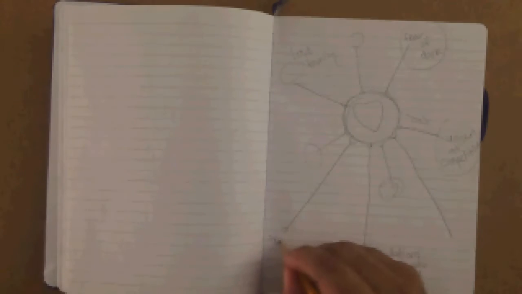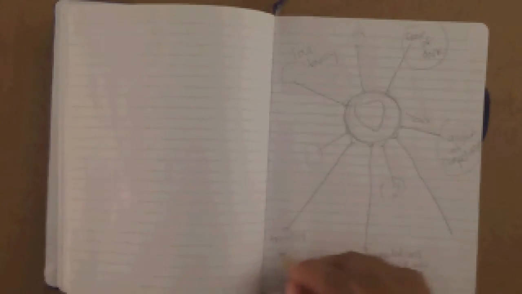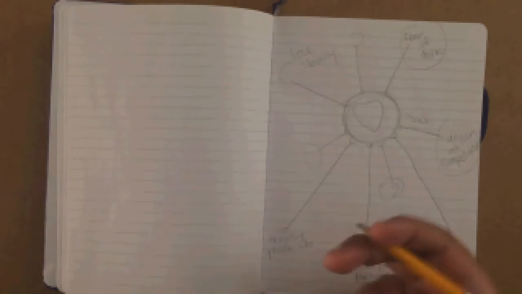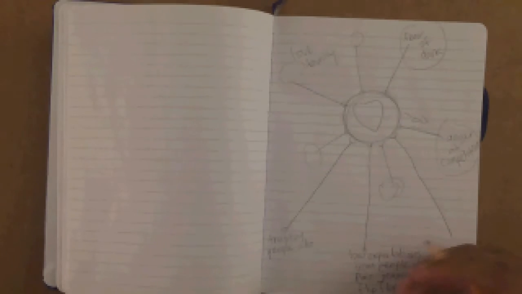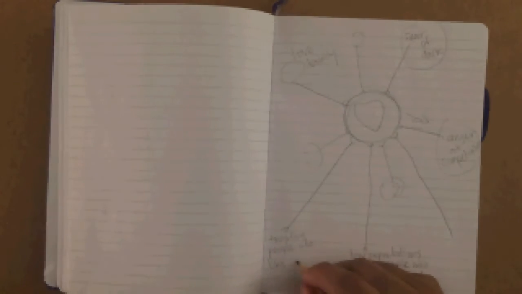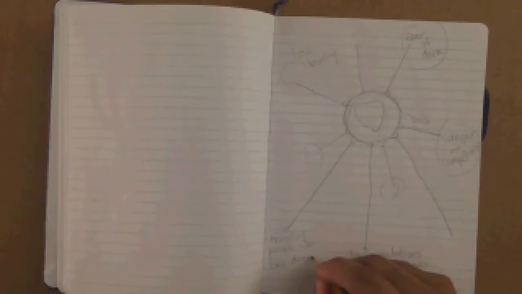I listed off negative examples here, but it could even be something like love for family. It could be something positive too. And then maybe over here it'd be, I don't know, trusting people who, I don't know, like drawing.